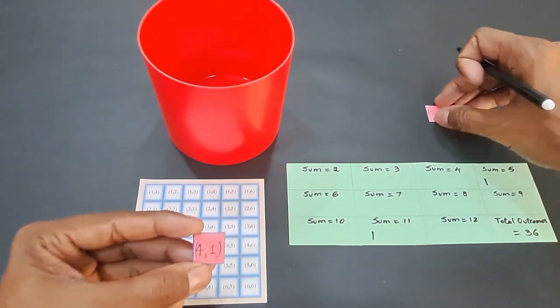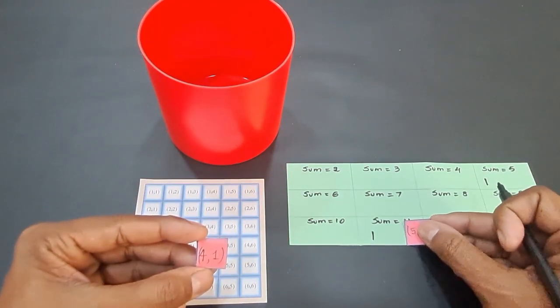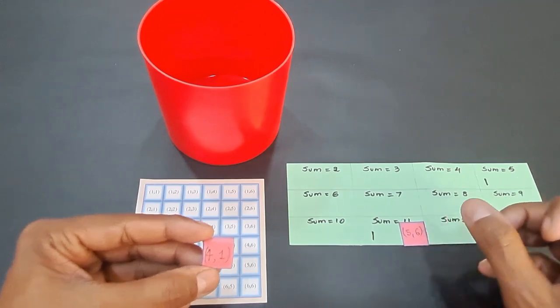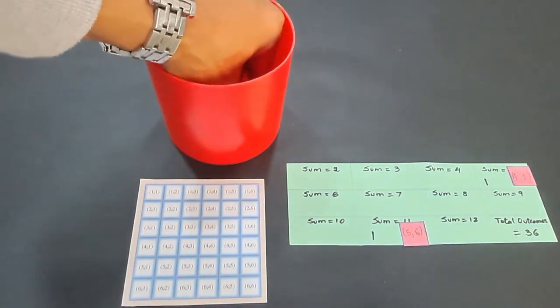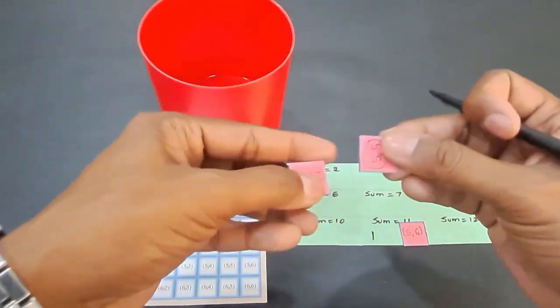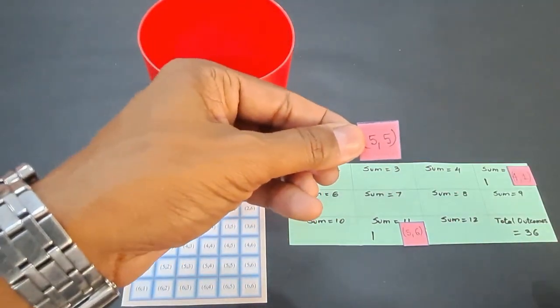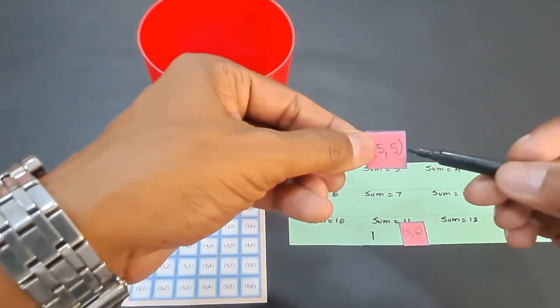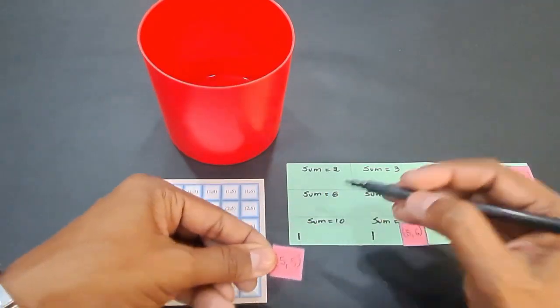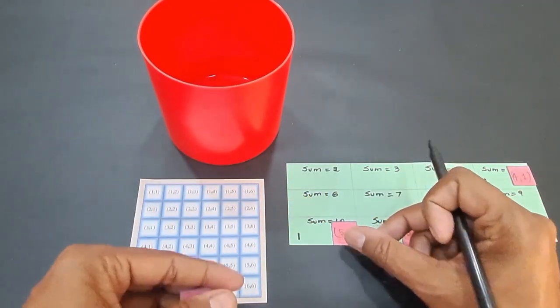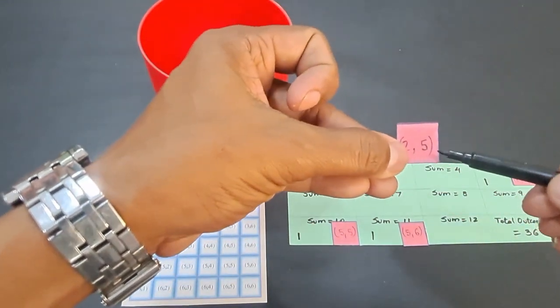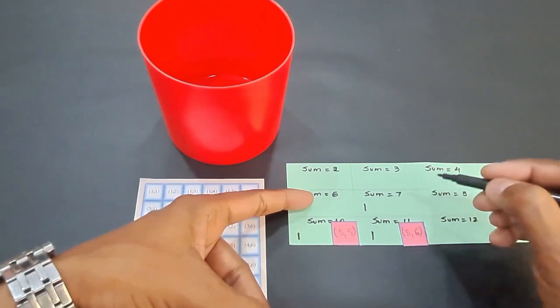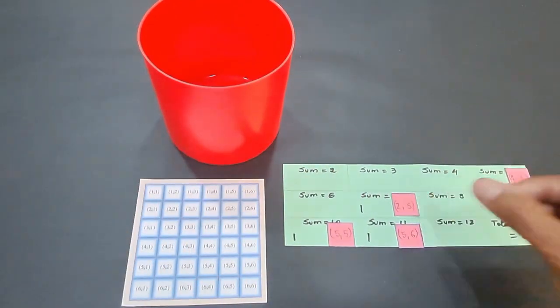So in the column sum equal to 5, we will write 1. You can even place these cards in the respective boxes also, so that you know which card corresponds to which sum. Likewise, keep on taking out all the cards one by one. Here you see 5, 5 which is 10. So you write 1 in the tally here and keep it in this box. This is 2, 5. The sum is 7. So write 1 here and keep it in this box.